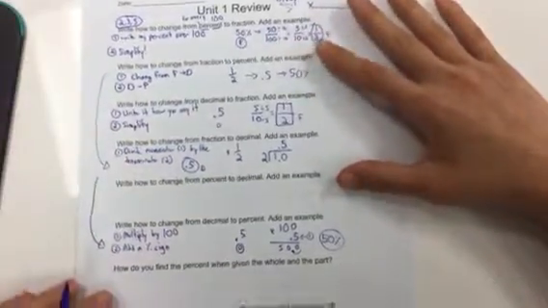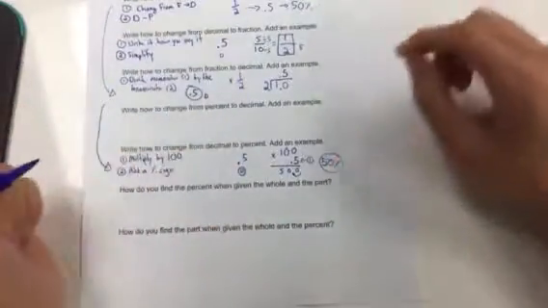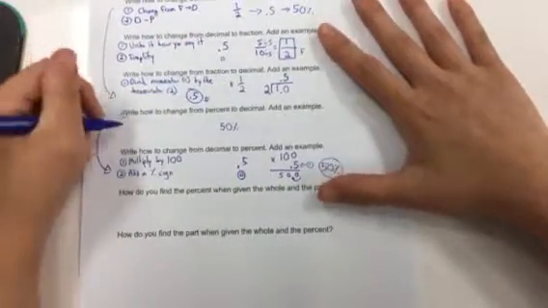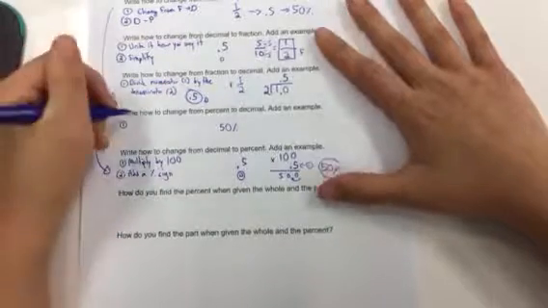Okay, we're almost done. Last but not least, we need to change from a percent to a decimal. To do that, you basically divide by 100.